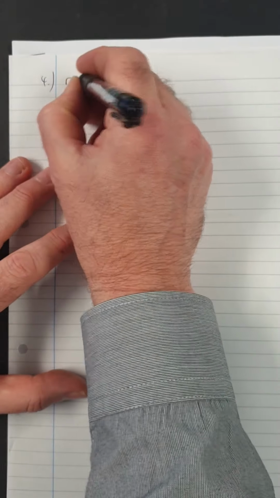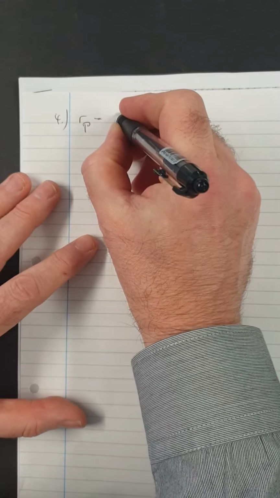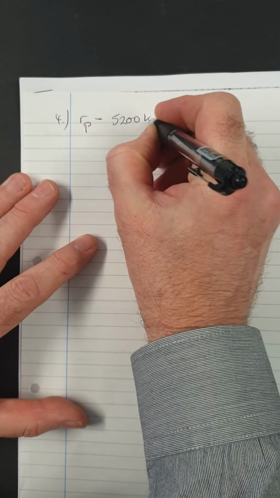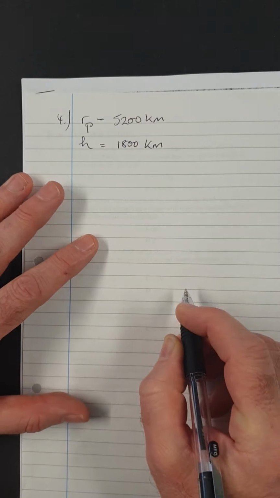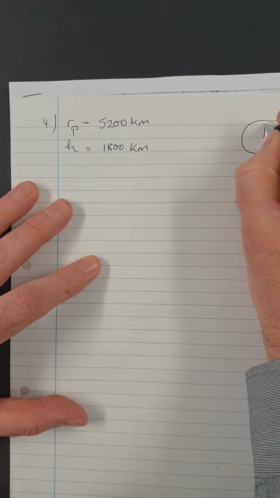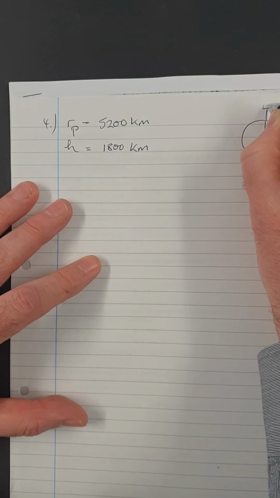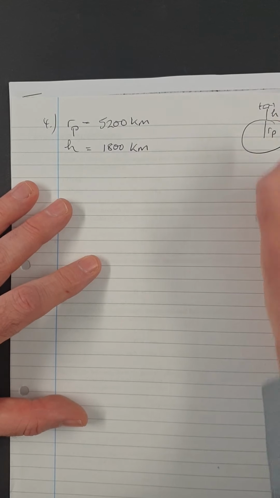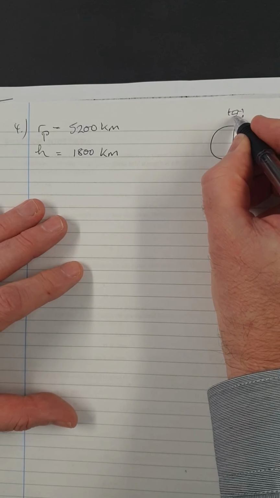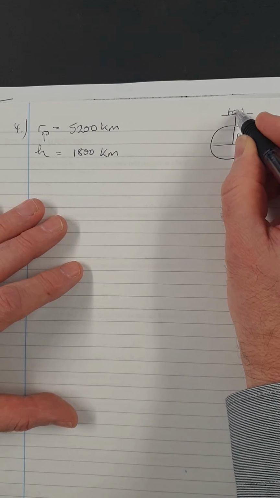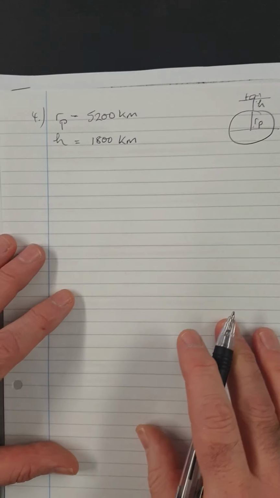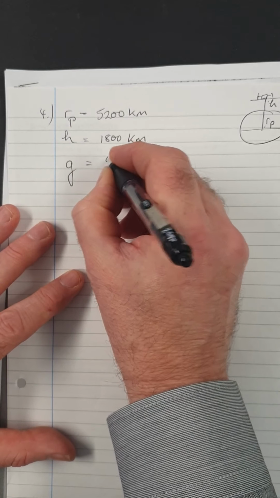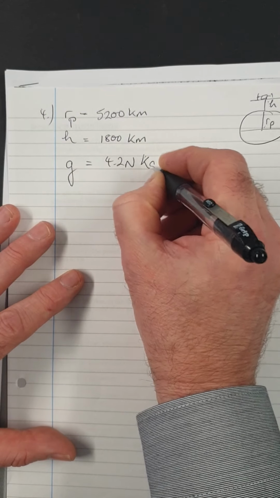So I'm going to start by writing out the things that I know. The radius of the planet is 5,200 kilometers. Its height above the planet is 1,800 kilometers. I'm just going to make a quick sketch to remind myself of what we're talking about. So here's my satellite above the planet. Whenever I come to use my equations, I have to remember that it's from the object to the center of the planet, so I'm going to need to add these two things together. I'm also told that g is equal to 4.2 newtons per kilogram.